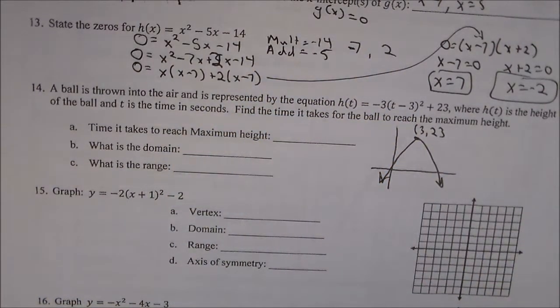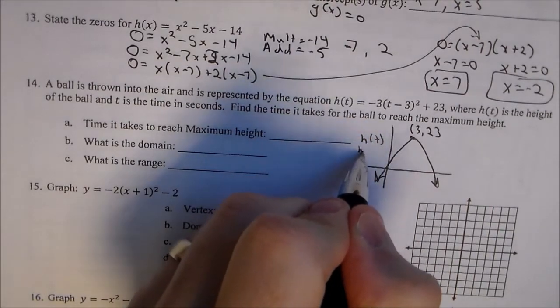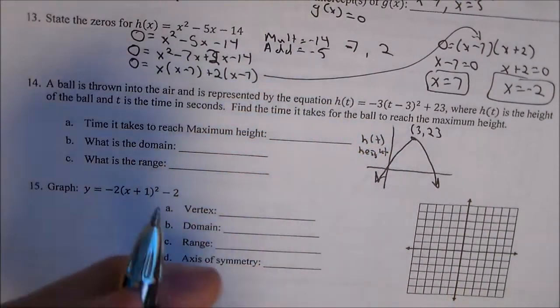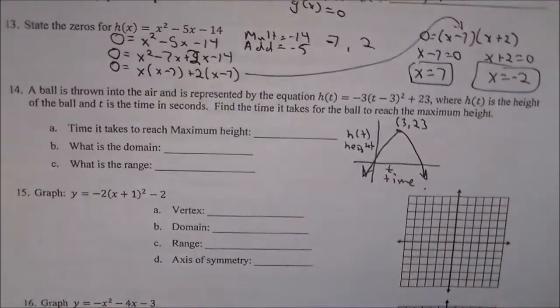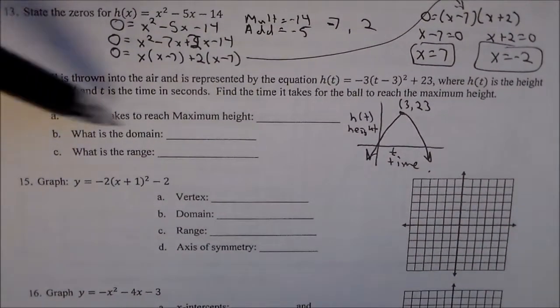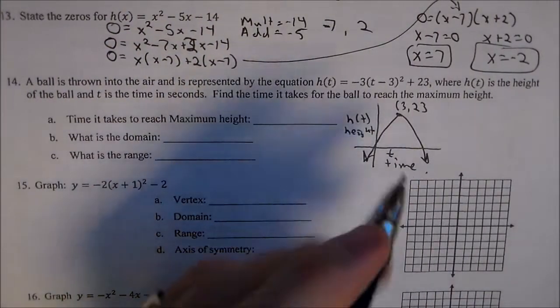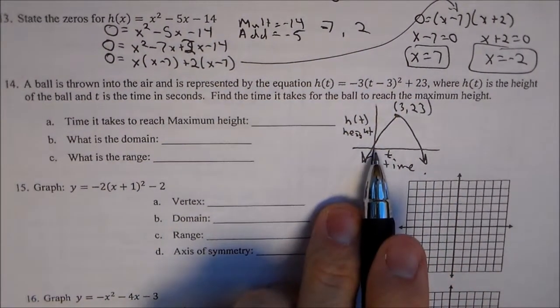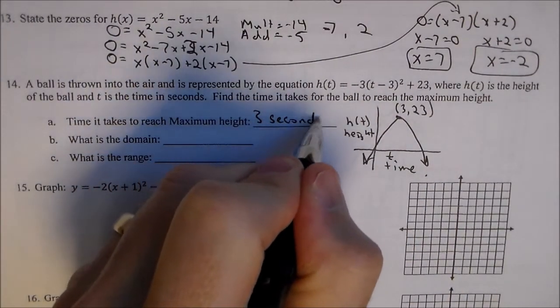Not perfectly to scale, but at least gives me an idea of what I'm looking at. h of t is the height, and then t is the time. So how long does it take for it to reach its maximum height? So I know time is this axis, so it's going to be the x value in this scenario. To reach its maximum height, it took 3 seconds.